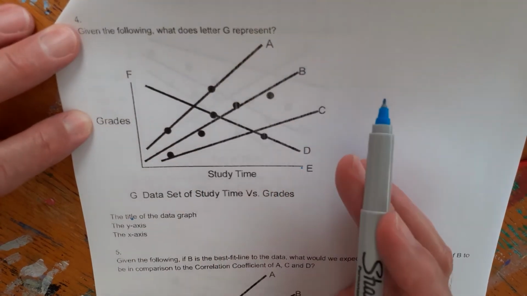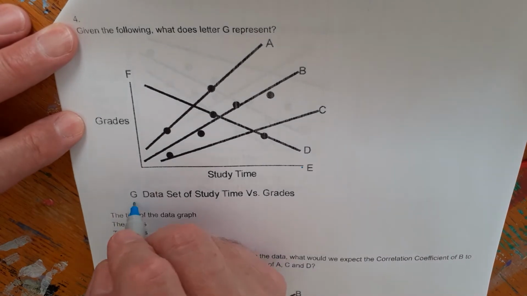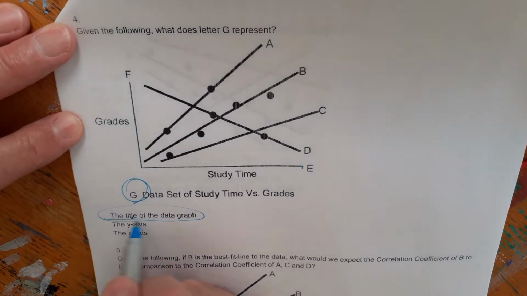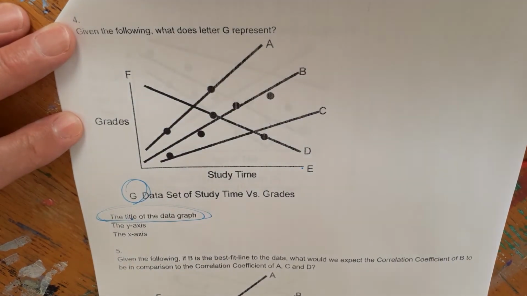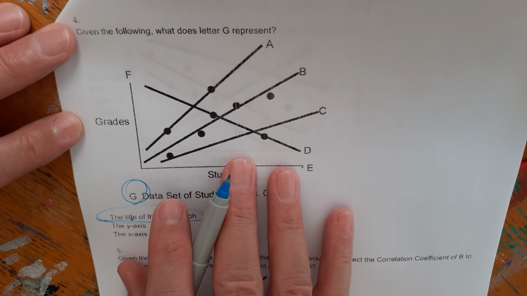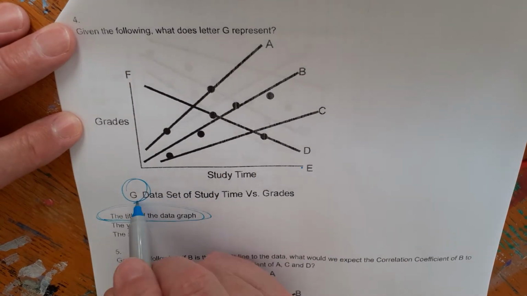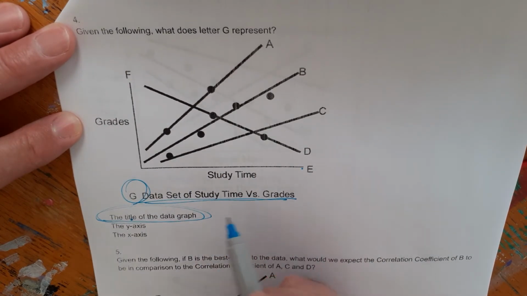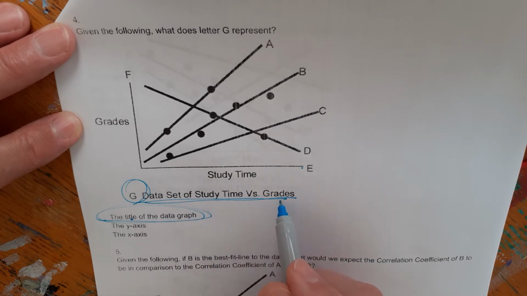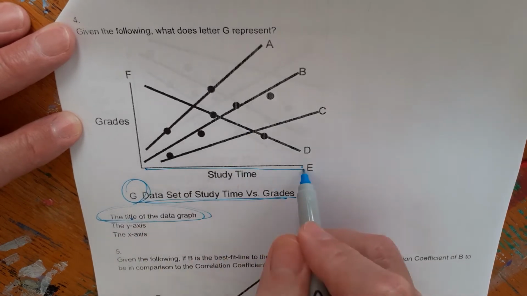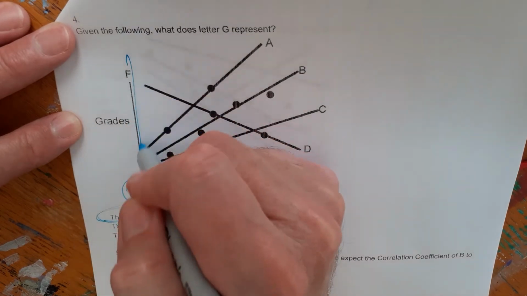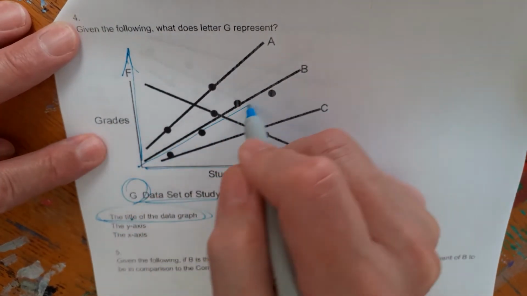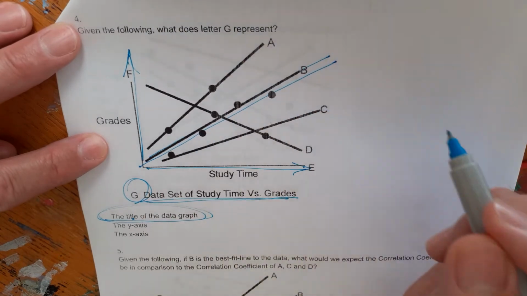Given the following, what does G represent? So where's G? G has got to be the title. Yep, title of the graph. Wow, I told you this was light, so this one should be an easy set of questions to answer. Data graphs need a title, and if you leave it off, you see how important it becomes, right? Data set of study time versus grades this is. The idea being, as my study time increases, my grades increase, and this line represents this idea of this data.